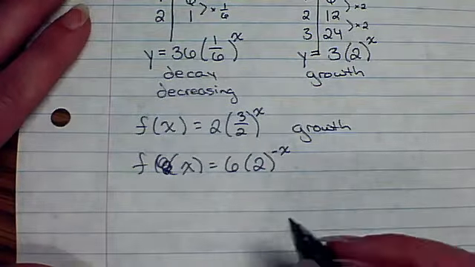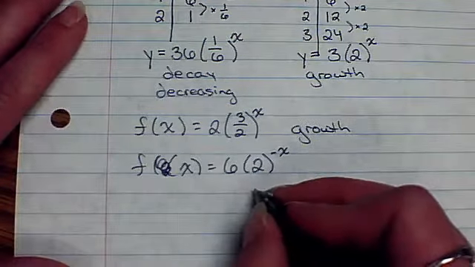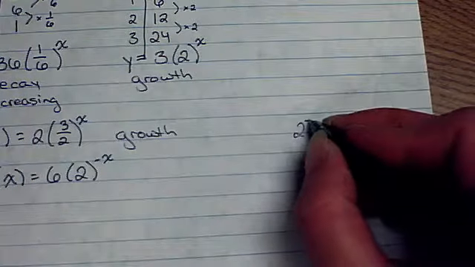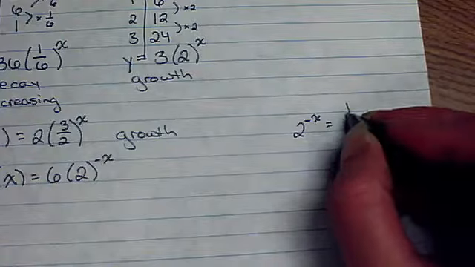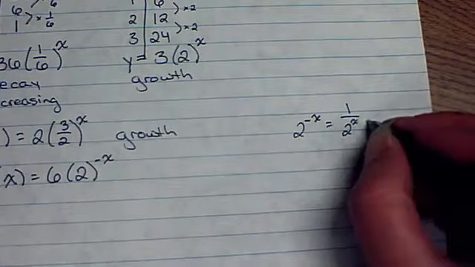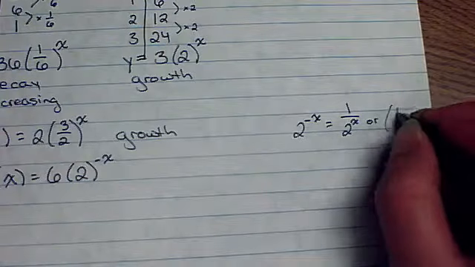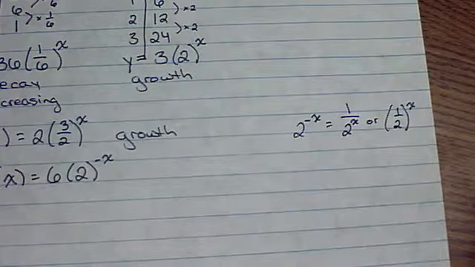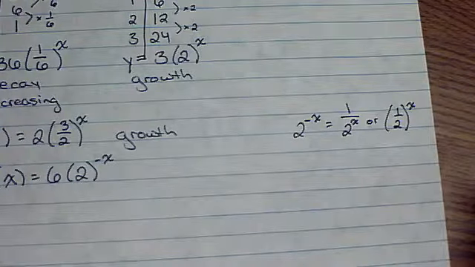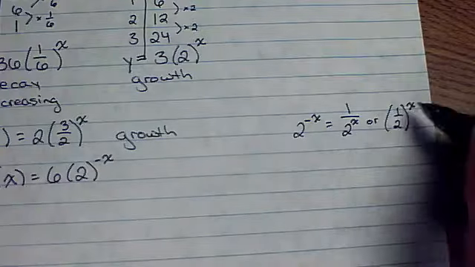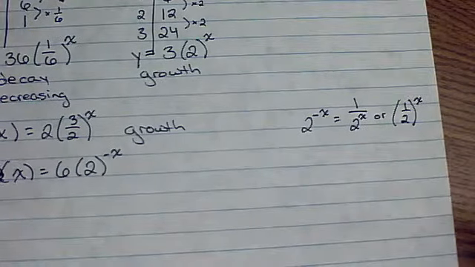Now let's really think about that. 2 to the negative x, let me go off to the side. 2 to the negative x would be the same as 1 over 2 to the x. Or, wouldn't that be the same as 1/2 to the x? It would. I really want you to think about that, because 1 to any power is always going to be 1.